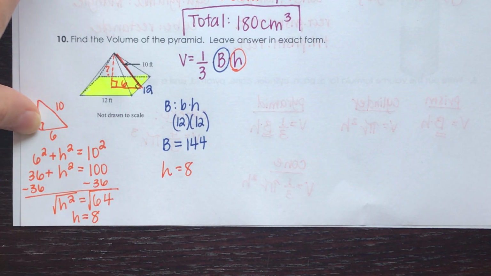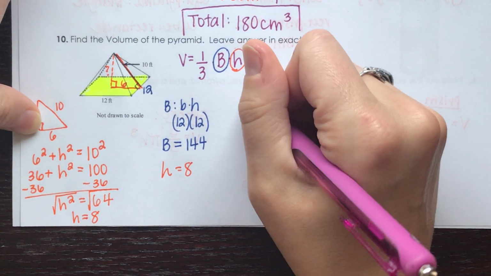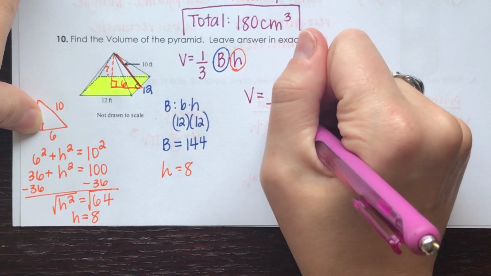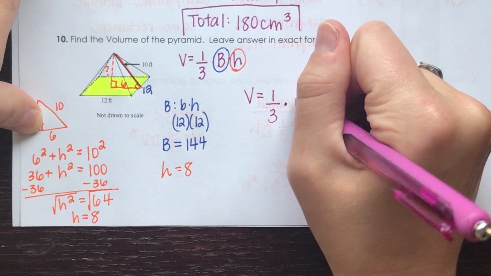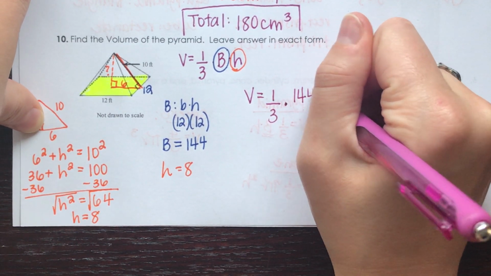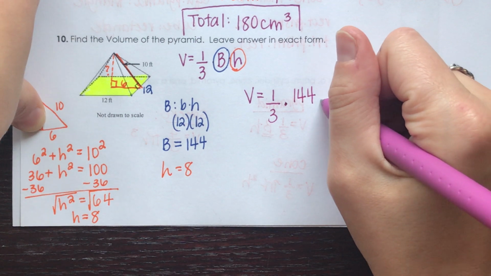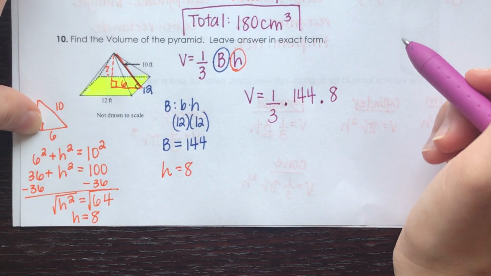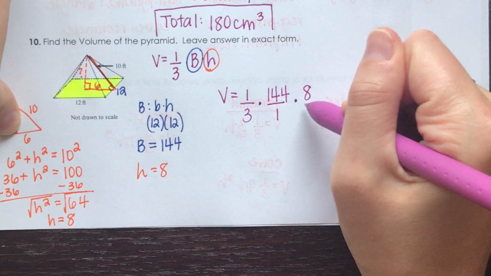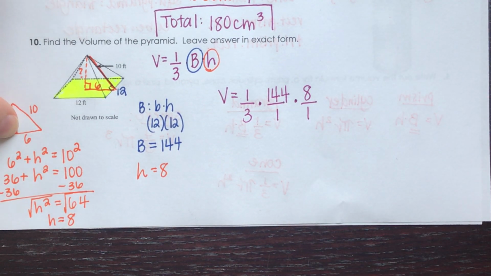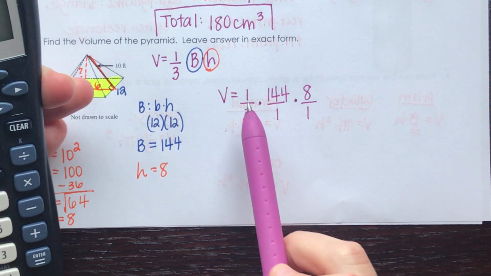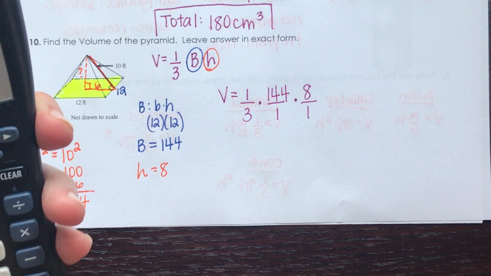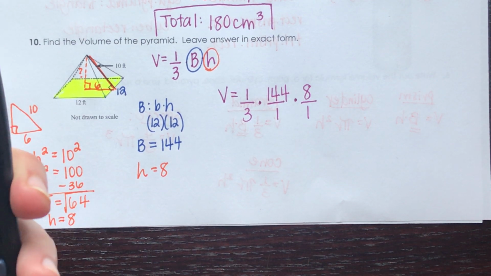So my final step is to put all this together. So volume equals 1/3 times the area of the base is 144 times the height was 8. Now, remember, when it looks like this, you can put them over a 1, and you can multiply straight across on top, and then multiply straight across on the bottom. So essentially we're going to do 1 times 144 times 8.